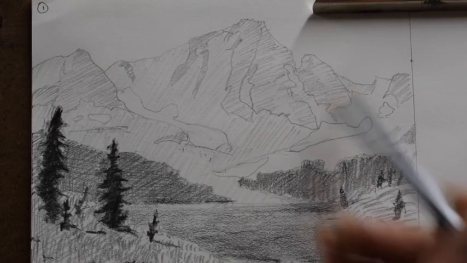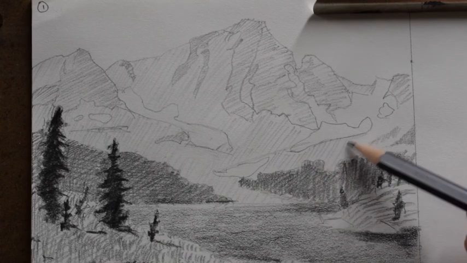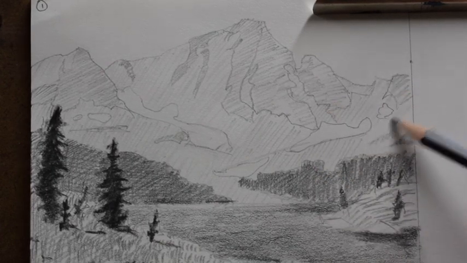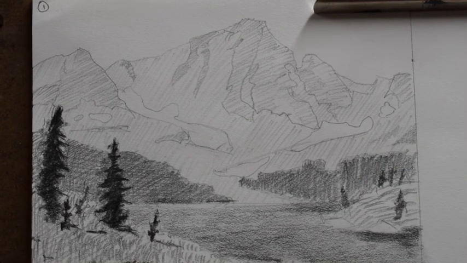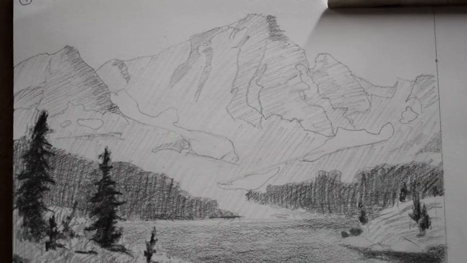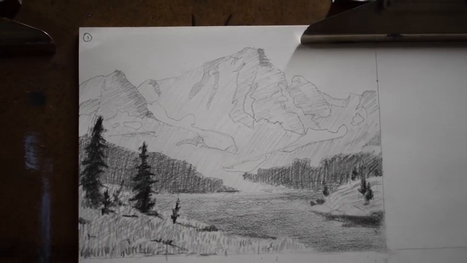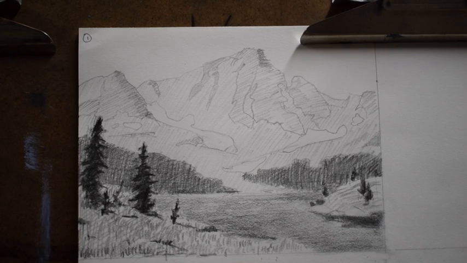And value is very important here. You want to get a range of values. Even the snow in shadow will have a value. It's not going to be blank if it is in shadow. And I am trying to keep all my hatching toward a diagonal on that mountaintop for consistency's sake.